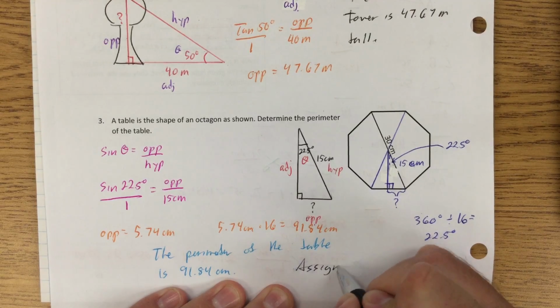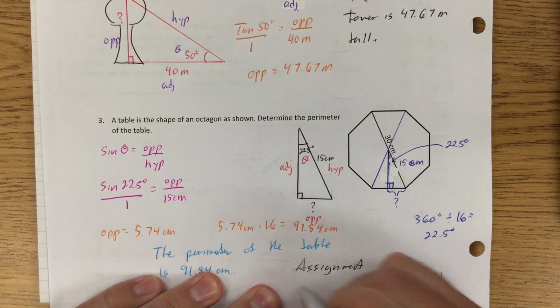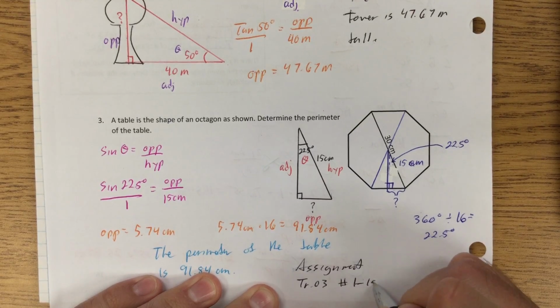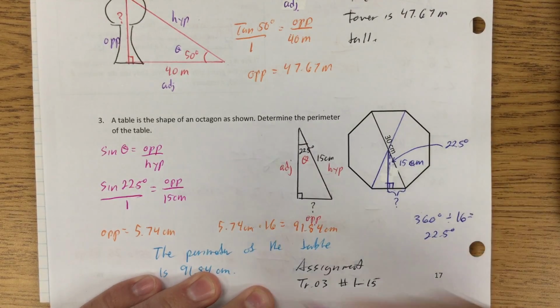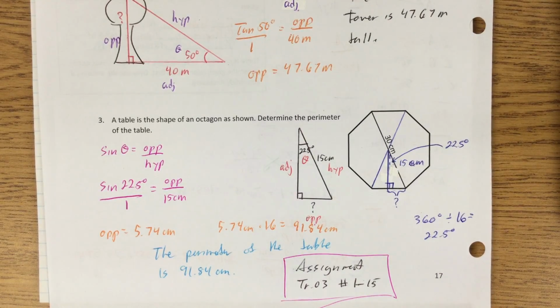Now your assignment, you're going to be completing the assignment. That's Trig 3, questions 1 through 15, TR.03, numbers 1 to 15. Now again, there's some context in there, and there's also just some regular questions as well on solving for the length of a side.